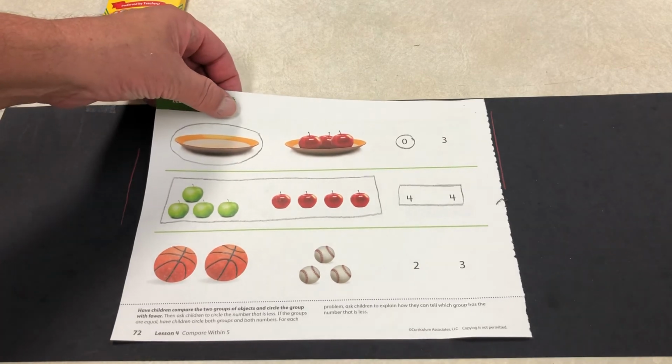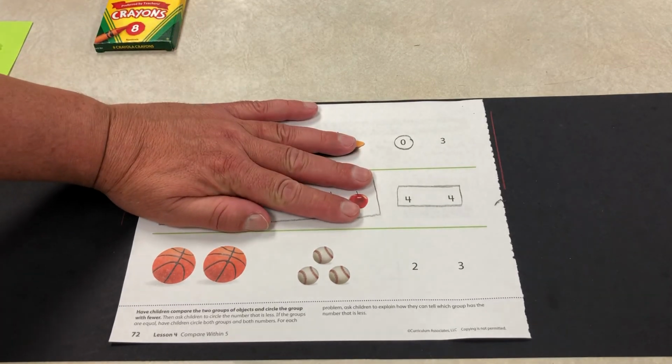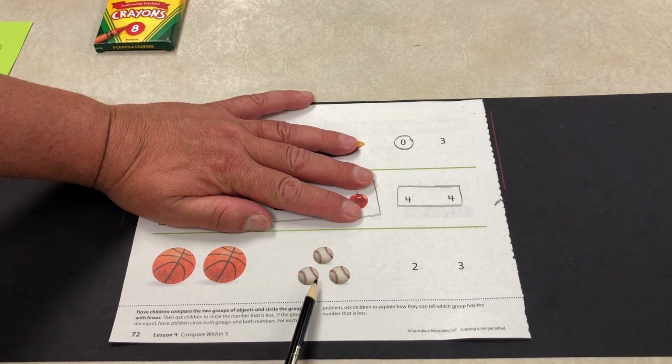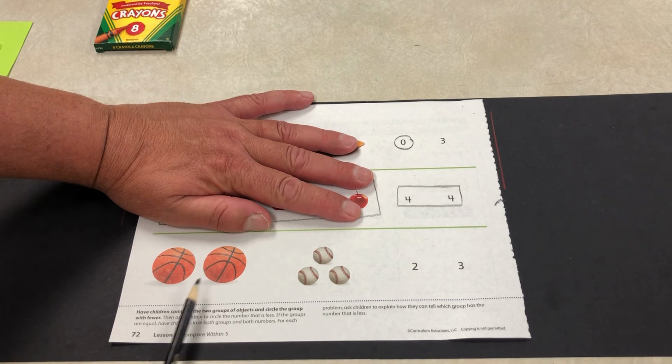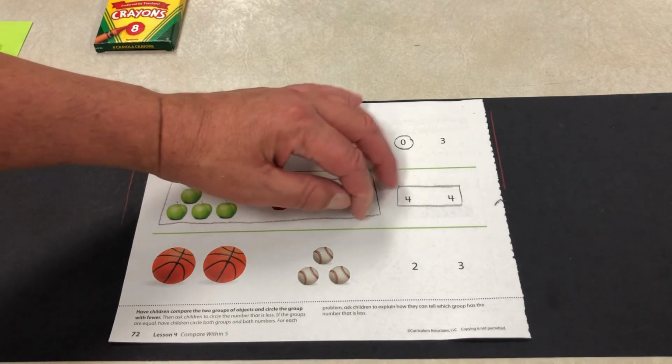Don't get tricked. We're not looking for what has more. We're looking for the group that has less. Circle either the basketballs or the baseballs, but circle the group that has less. Are you done? Do you think you know? Okay, I'm going to show you in a second.